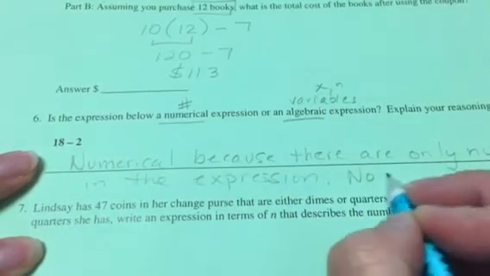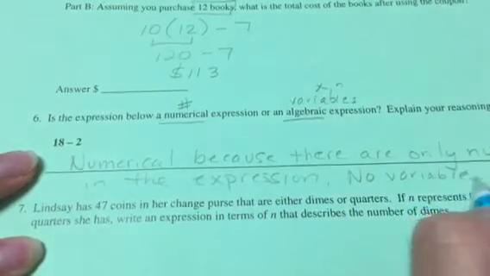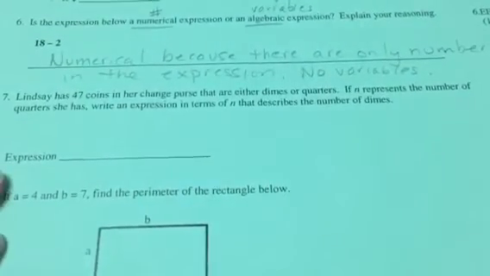Okay, there's no variables. All right, take a look at number 7.